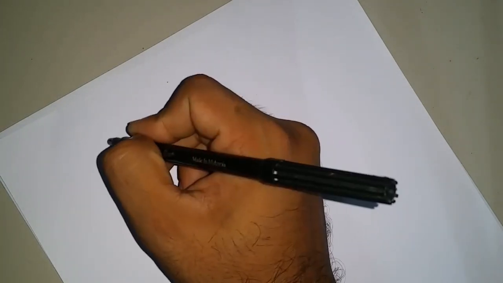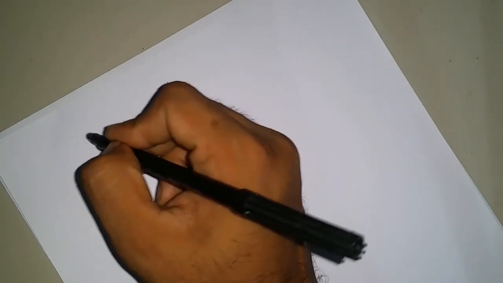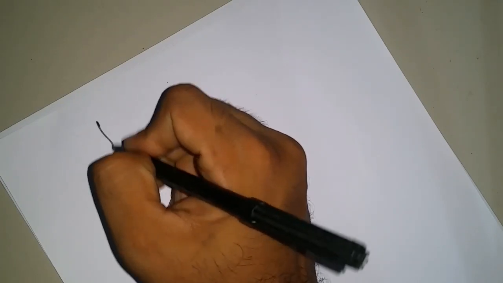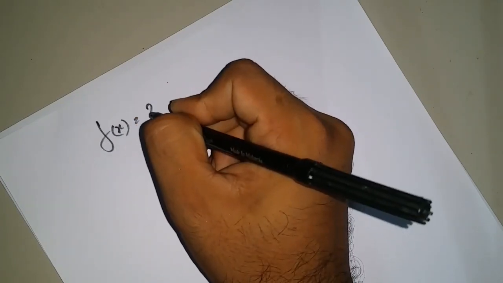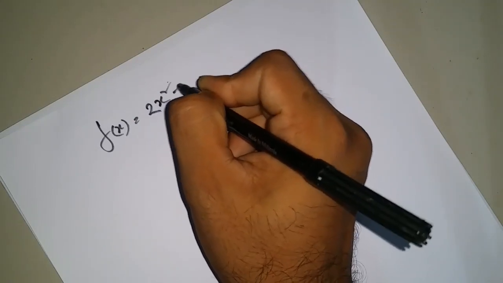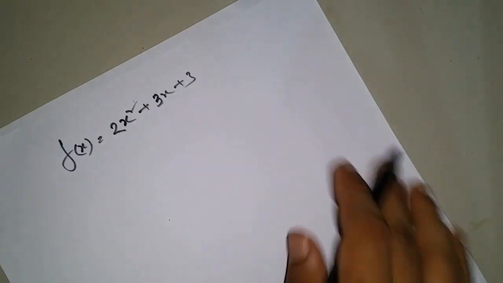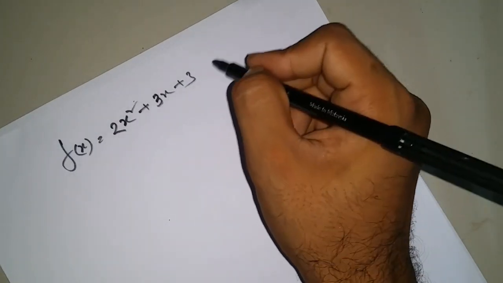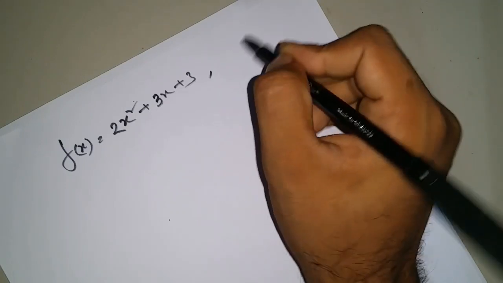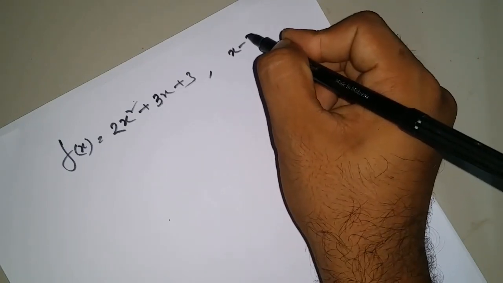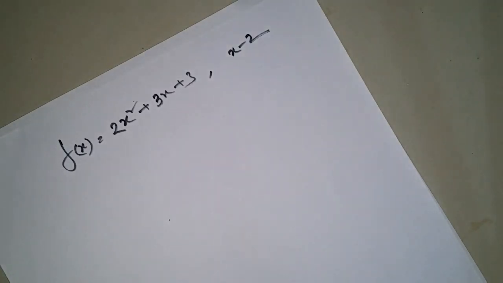Now the remainder theorem. Let's see an example. Given that f of x equals 2x square plus 3x plus 3, say, and we divide this by x minus 2.